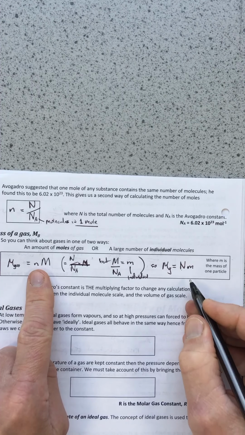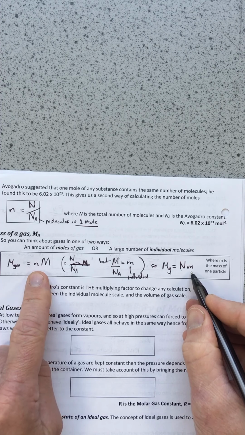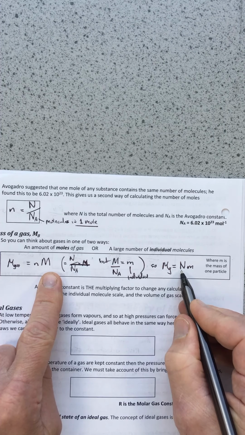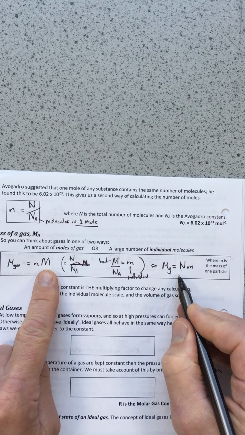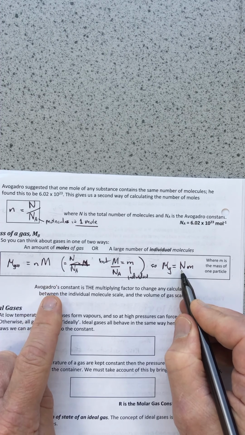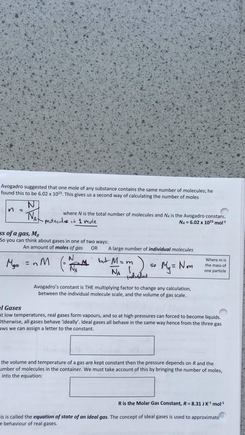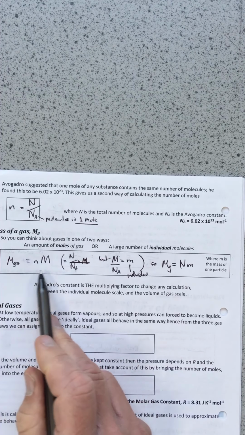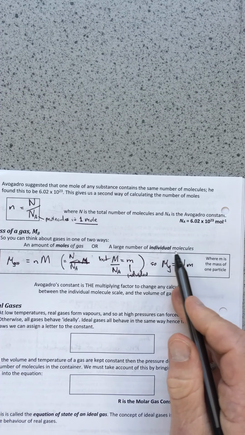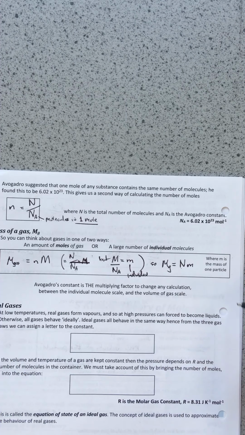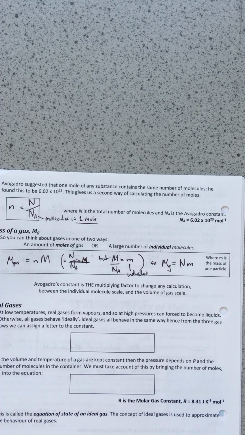So the lowercase letters represent small numbers, and the large letters represent large numbers, large mass or large number of particles. But they're both saying the same thing. So we can consider gases and how they behave at two levels: chemistry level, shall we say, and individual particle level, which is where we start thinking about where these equations came from.